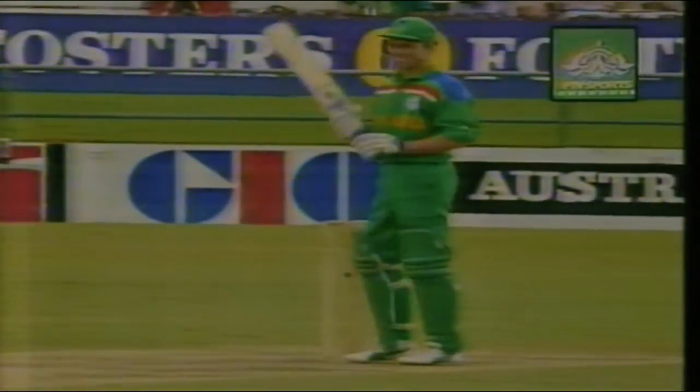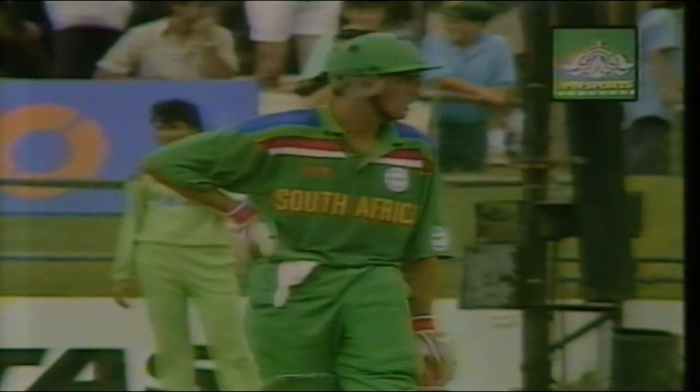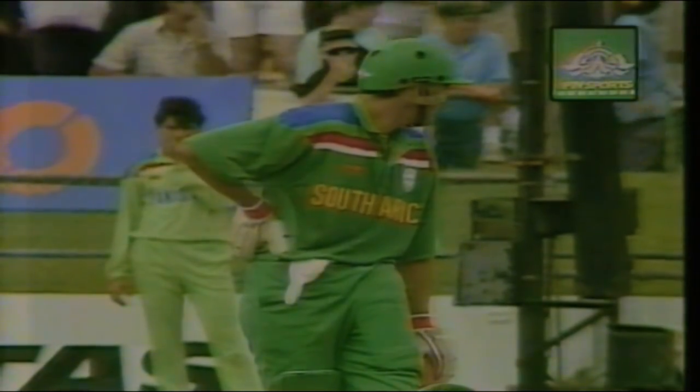Full toss there. Brings up the 200 for South Africa. 294 balls. Not 50 coming in, just 42 balls. So they rectify things to a degree here. In the air, this could be out, but no ball called. Coming back for the second, the fieldsman hasn't heard the no ball call.